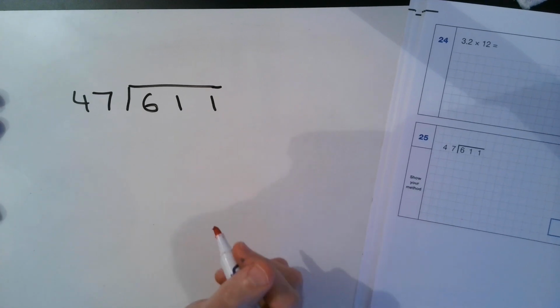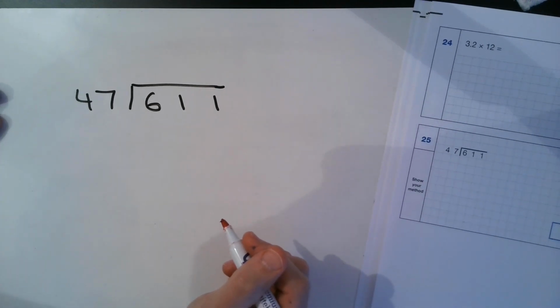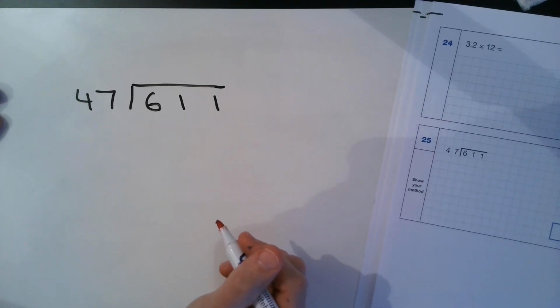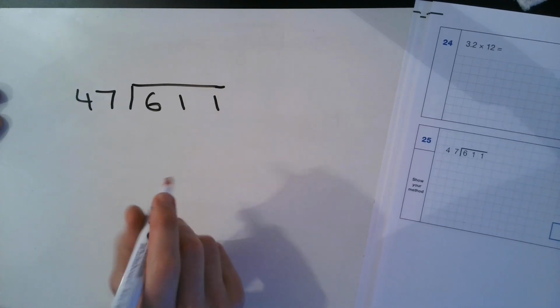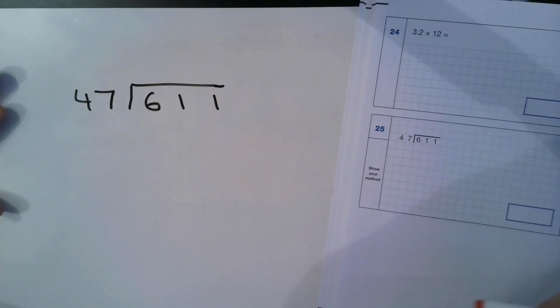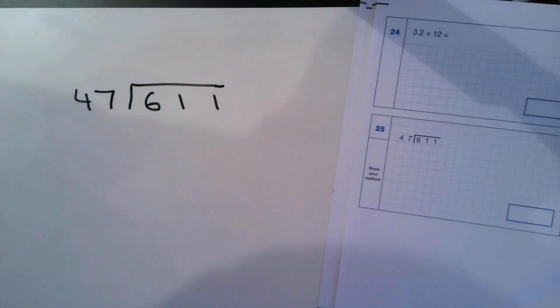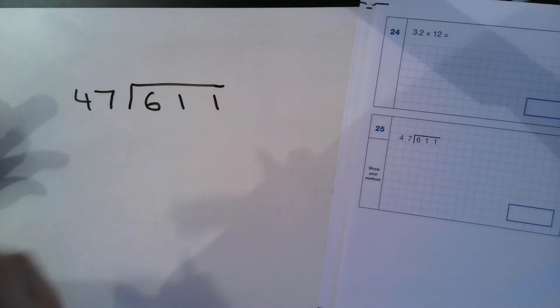But we do find that in year 6, each year when we do this, it's only a handful of children, by the end of year 6, can remember how to do it. It's all very well completing a lesson, but it's can you remember how to do it at the end? So I will show you a method afterwards.